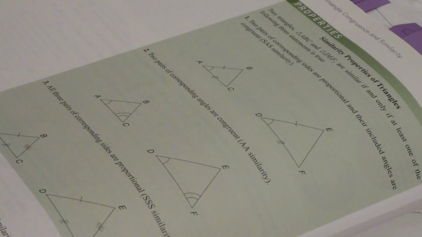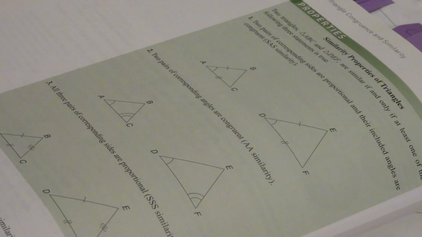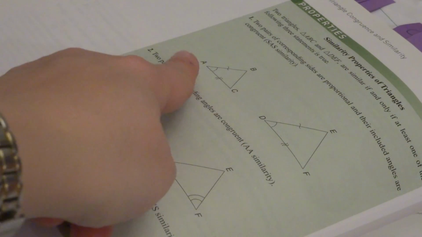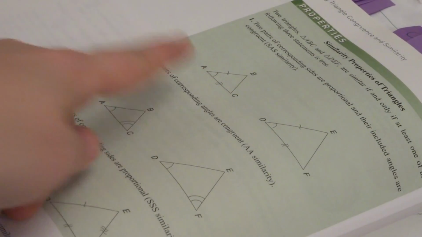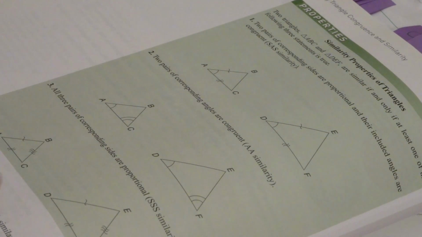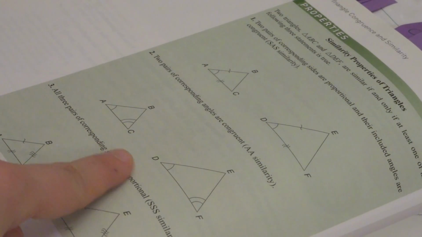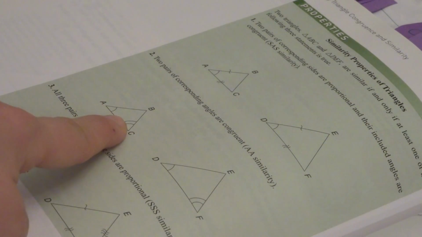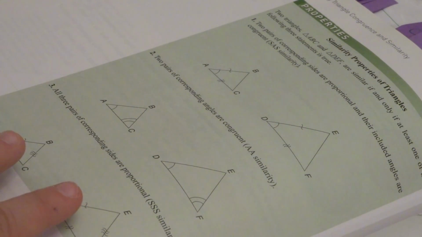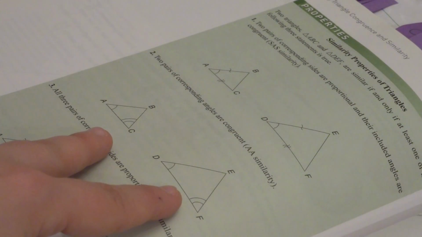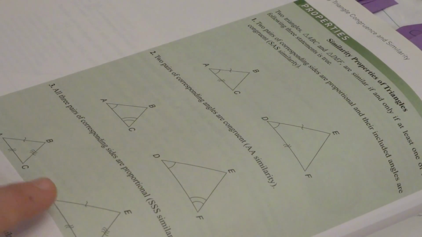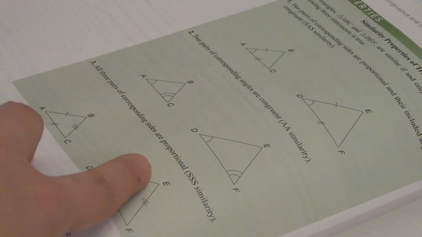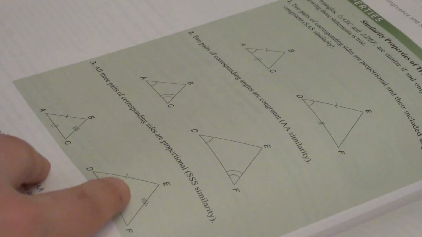So you can say that the pairs of corresponding sides are proportional if they have an SAS similarity, so side angle side. You can also say that two pairs of corresponding angles are congruent using an AA similarity. So just if you have two angles, you can say that they're going to be similar. And if all three pairs of corresponding sides are proportional, that has SSS similarity.